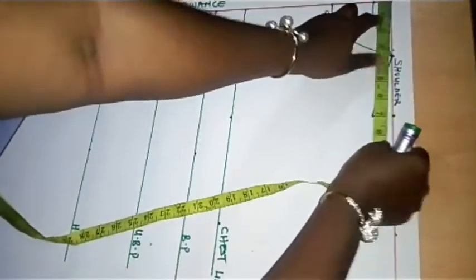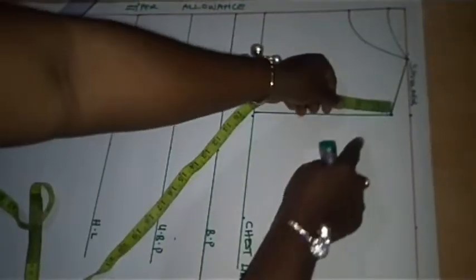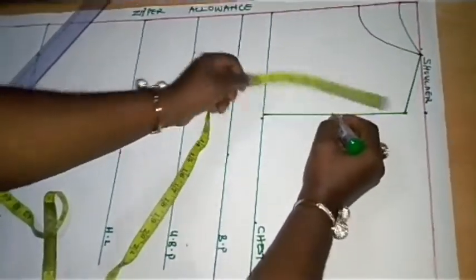Okay, so I'm going to transfer my shoulder measurement, divide by 2. Remember I have 7 here. I'll bring it back here. This is 7, and I'm going to square my line. Okay, to determine the half of this, and I have 4. That is my midpoint.